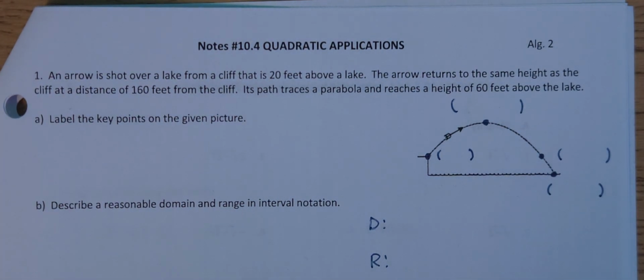Hi everyone, this is lesson 10.4, quadratic applications. So we did 10.3, which was also applications, so we're going to continue with this concept today.